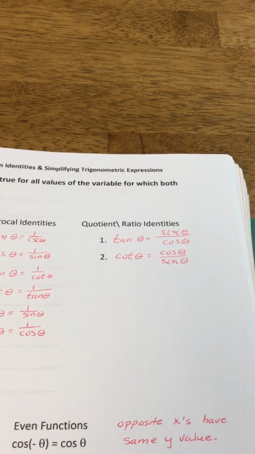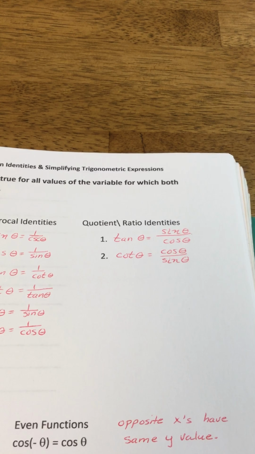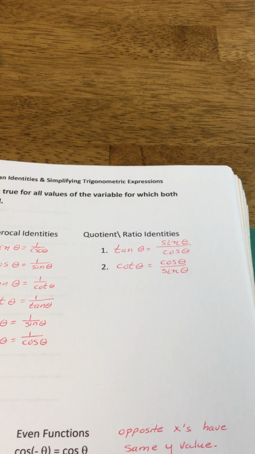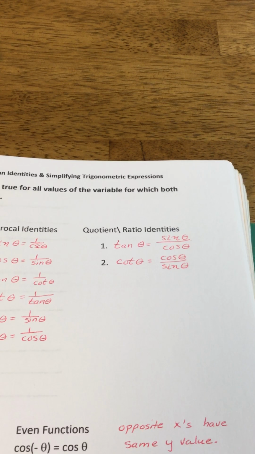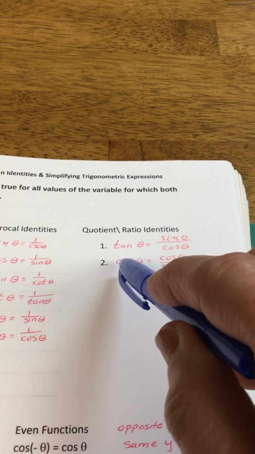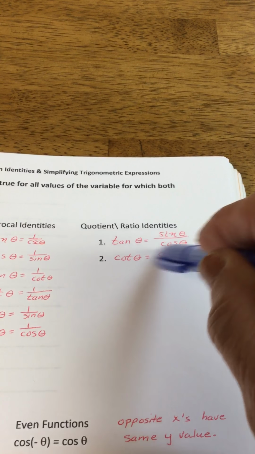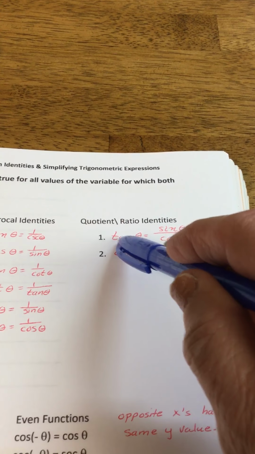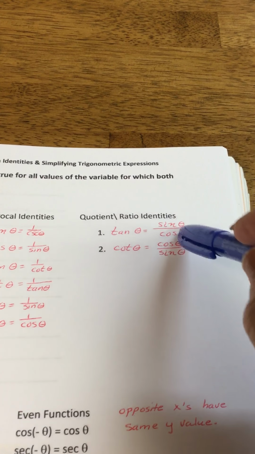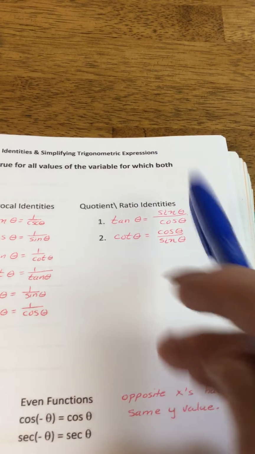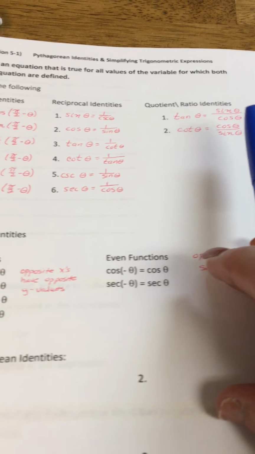We talked about the quotient or ratio identities just a wee bit, but we want to talk about them again because we need to have those in our brains. Tangent can be thought of as sine over cosine, and these are reciprocals of each other, so these fractions would be reciprocals of each other. And we'll be using these a great deal today.